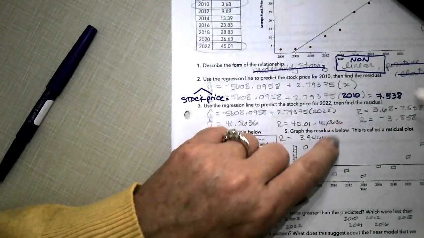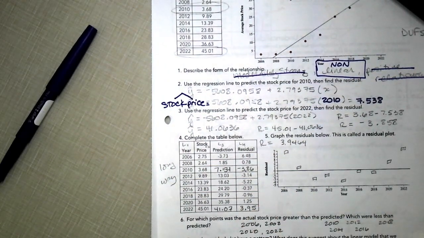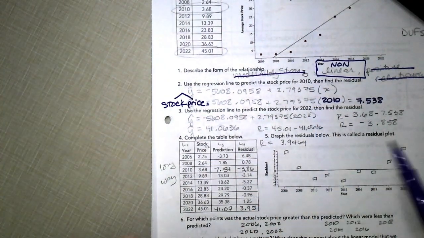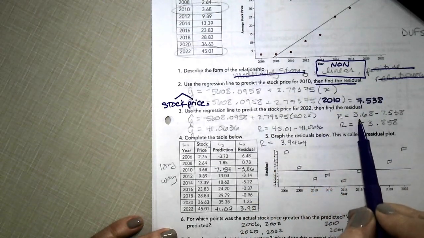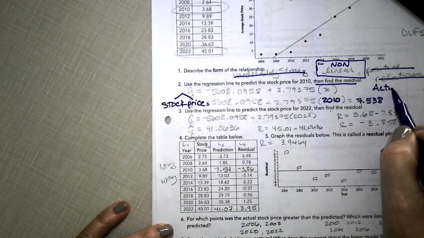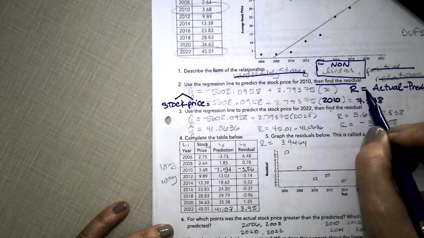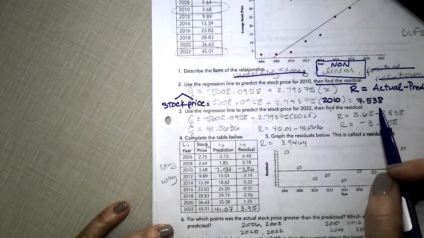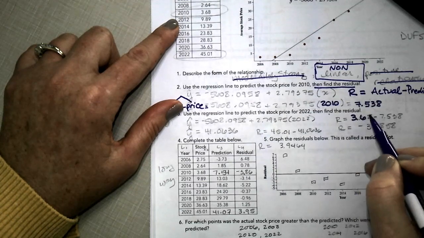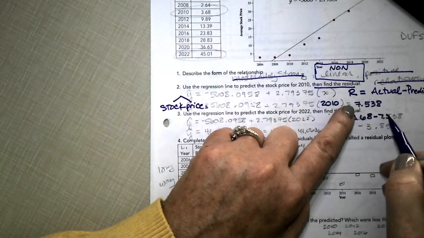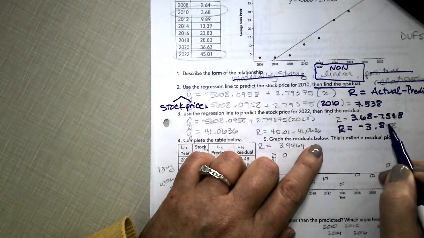So now we're going to find the residual. Okay, so I went off the grid here earlier, so I was going to erase it and stick it up there, but I don't think I will. I think I'll just leave it. So this is my work here for number 2. So then find the residual. So the residual is the actual minus the predicted. So the actual that happened, I have to look up at 2010, was 3.68. And the predicted is 7.538. So this residual for 2010 is negative 0.3858.